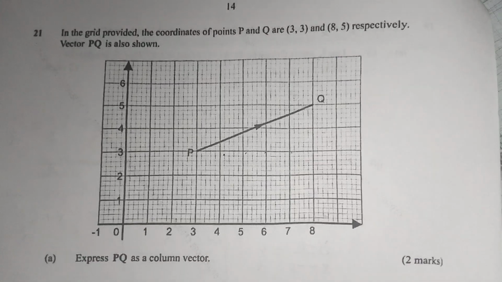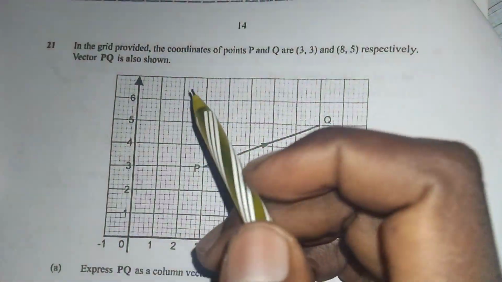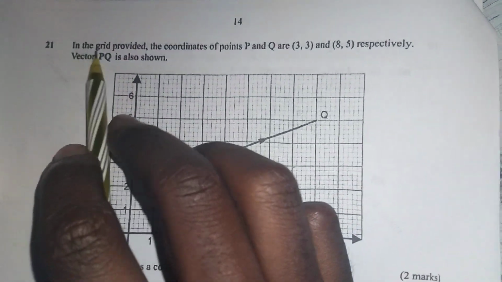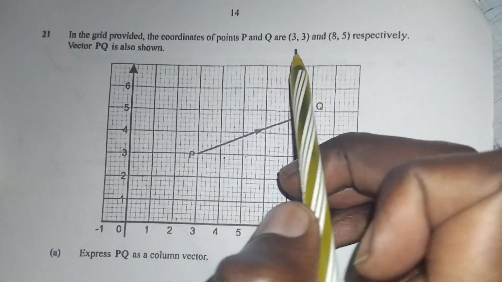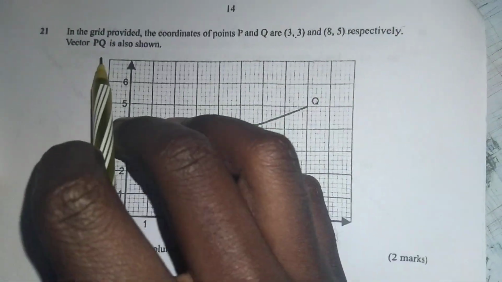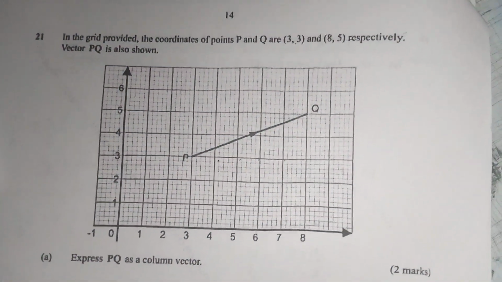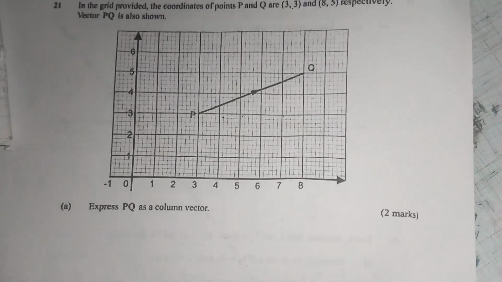To Vancic Maths, question 21, KCSE Maths 2025. In the grid provided, the coordinates of point P and Q are (3, 3) and (8, 5) respectively. Vector PQ is shown. Express PQ as a column vector.